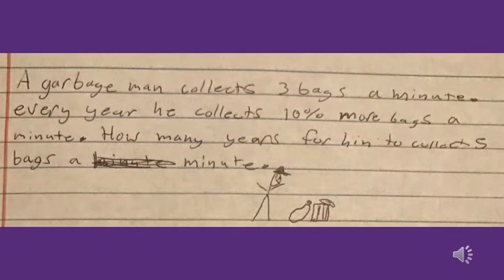Another problem here, and you can tell I mostly chose some of the ones that people had chosen to illustrate. We have a garbage man collects 3 bags a minute. Every year, he collects 10% more bags a minute. And our question says, how many years for him to collect 5 bags a minute? So all we're doing is going from 3 to 5, which doesn't seem like it ought to be all that long, except it's only going up by 10% a year, so it's going to take a while before we get all those bags.